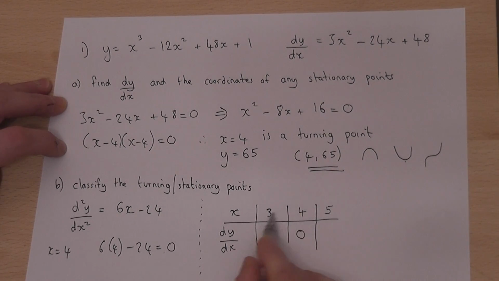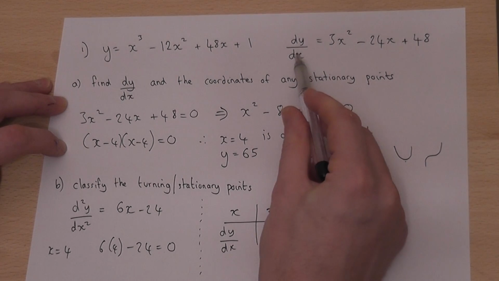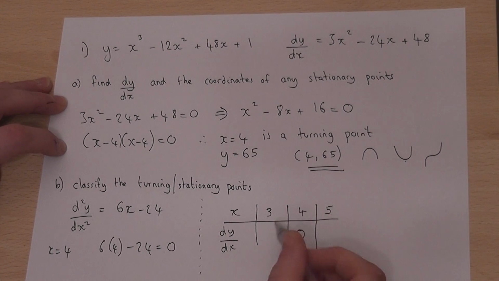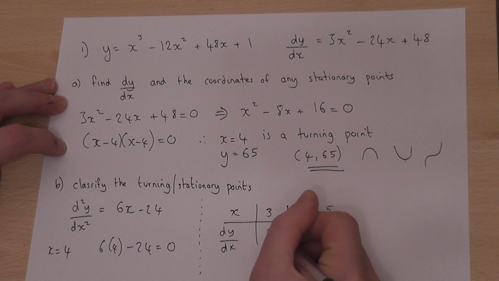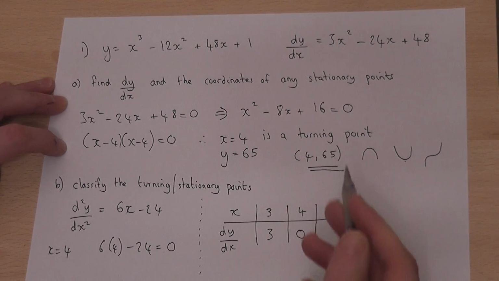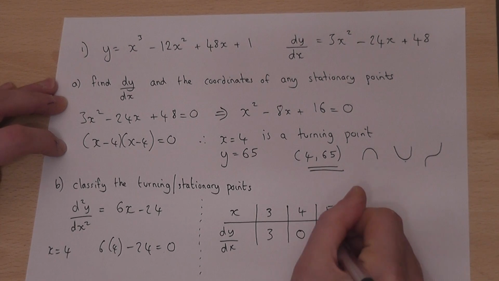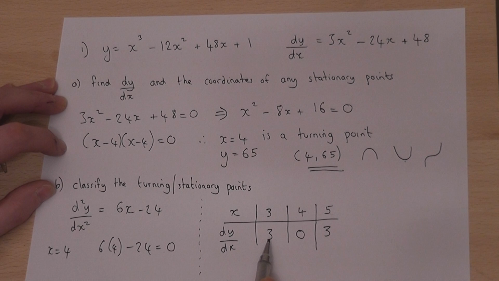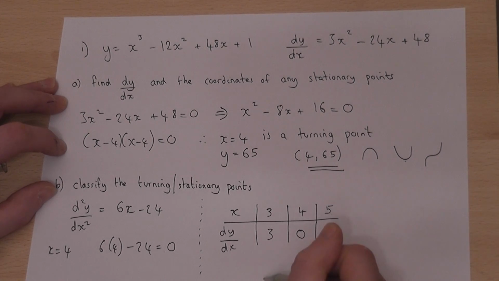And if I put 3 and 5 into dy by dx, the gradient, I get the following two numbers. When x is 3, dy by dx equals 3. And when x is 5, also, if I put it in, I also get by chance 3. Now this is the gradient. So this means there's a positive gradient.